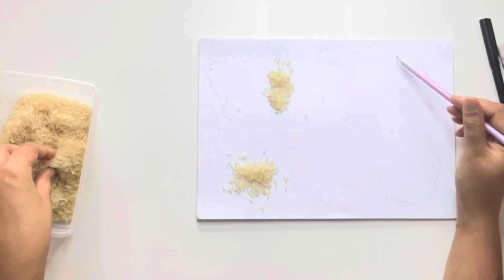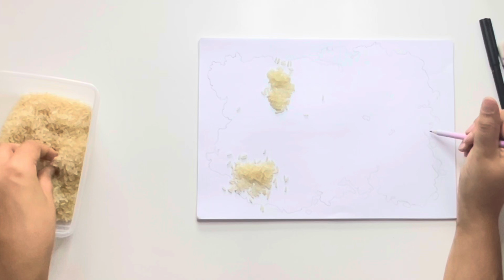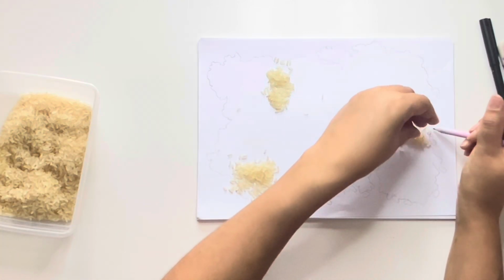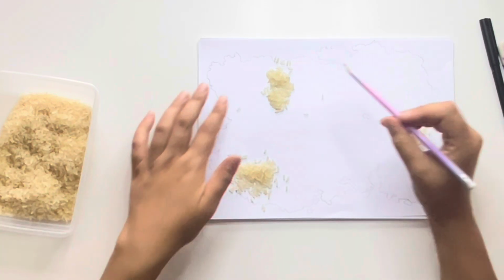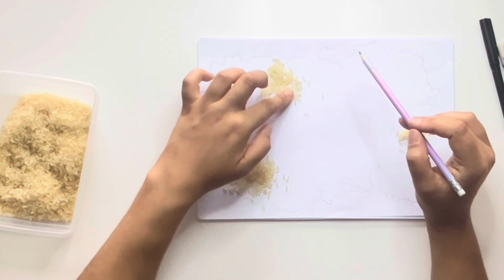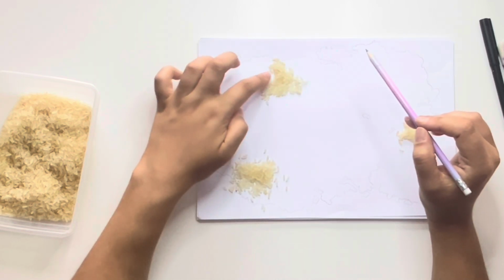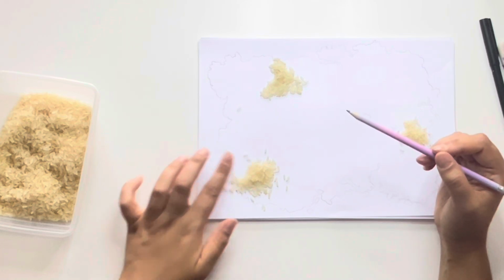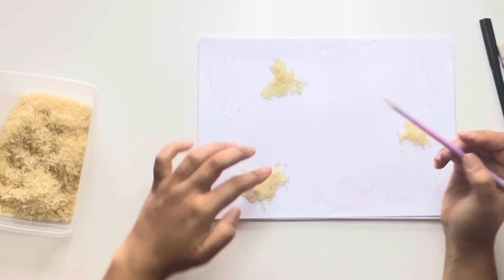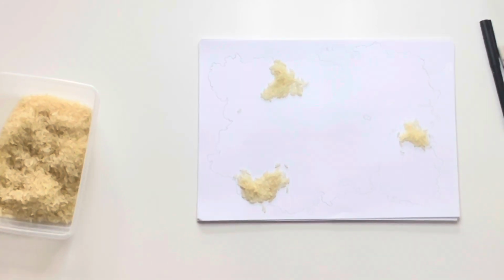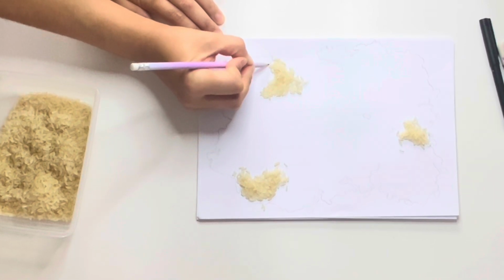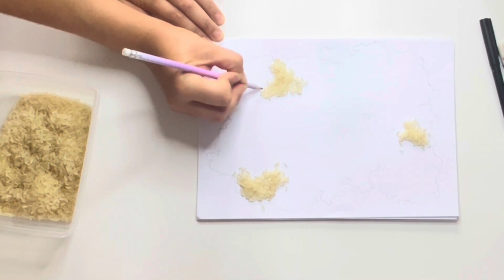And then maybe a little bit here, just to come inwards slightly. So I'm just going to take the rice and sort of again push it into some sort of shape that we want, and then with a lovely little, just gonna go around that like this.